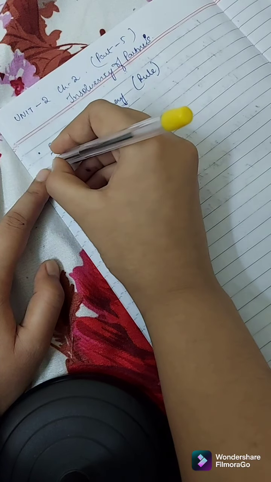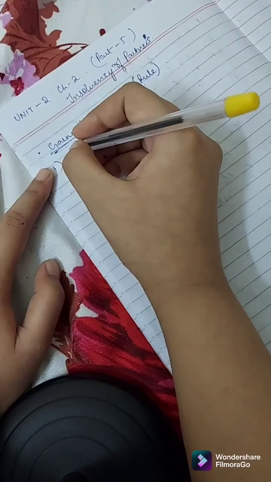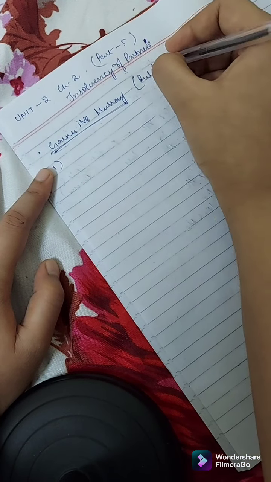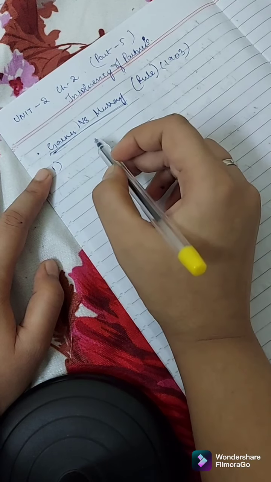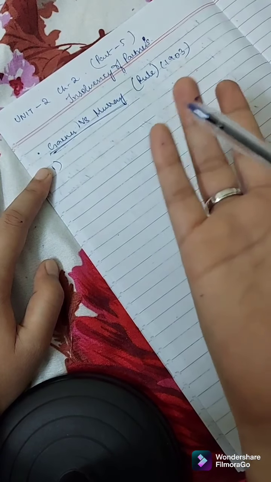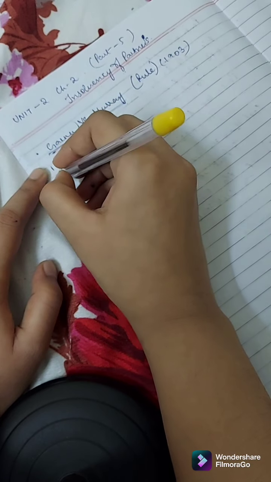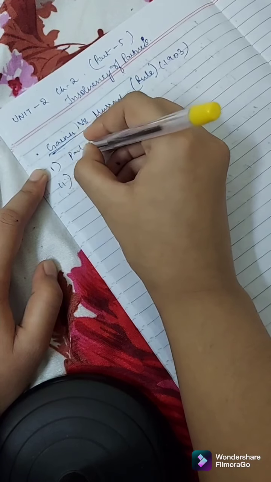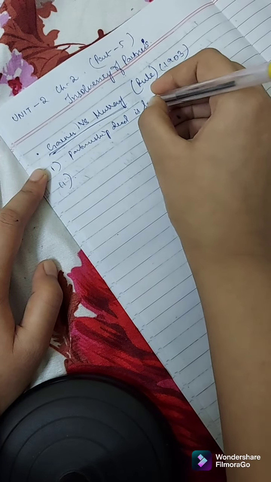Sometimes the partnership deed is silent about the treatment of the deficiency of an insolvent partner. In such a situation, the leading case of Garner versus Murray, which came in 1903, is taken into consideration. So when the partnership deed is silent about how the deficiency of the insolvent partner will be dealt with, this rule is applied.